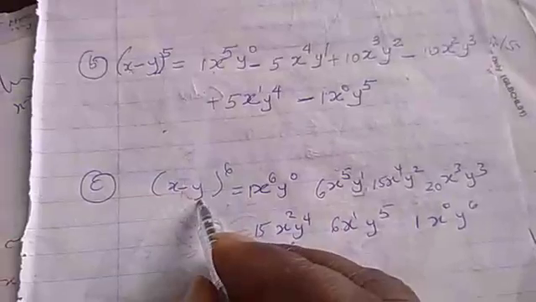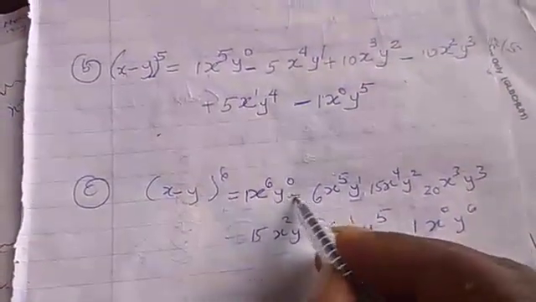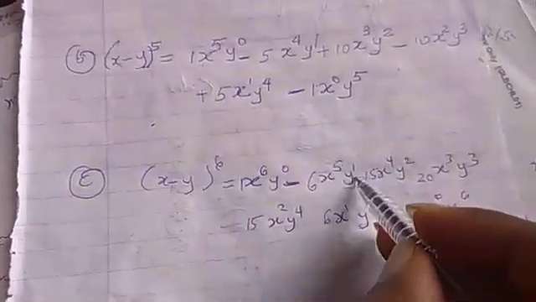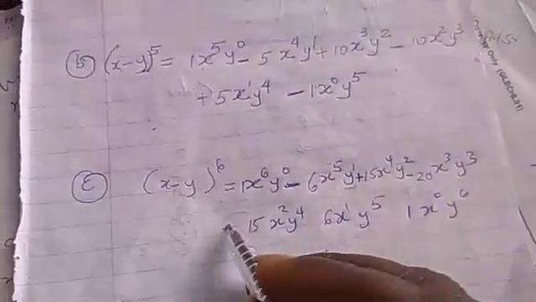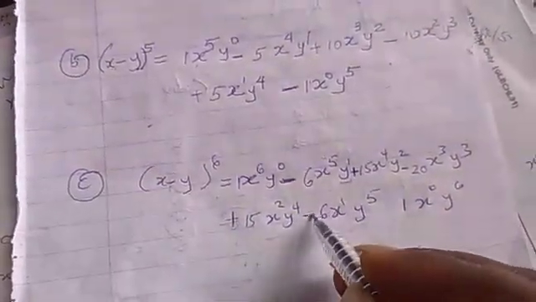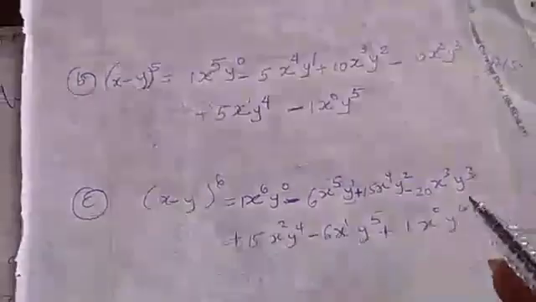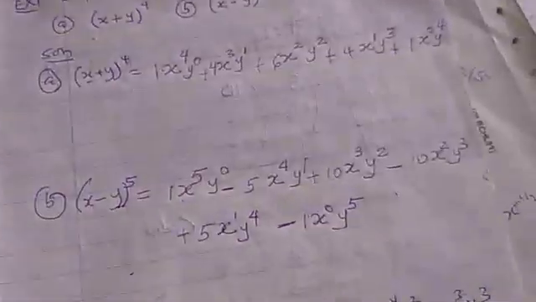You observe that in this question, minus is given as well. So you start from minus. The next thing will be plus. This thing will be minus, plus, minus, plus. So that's the third step.